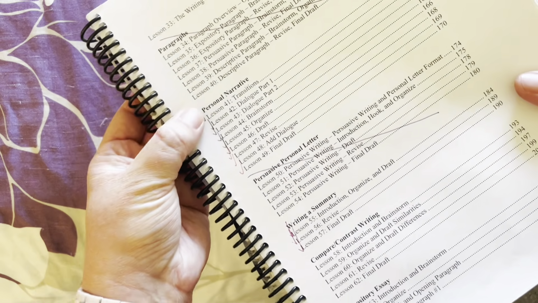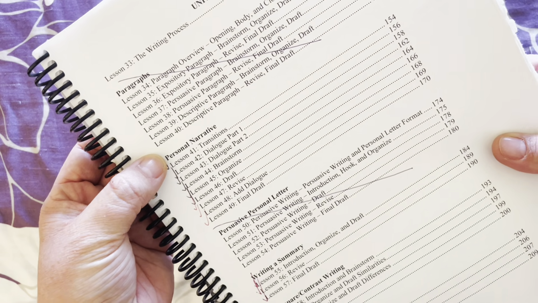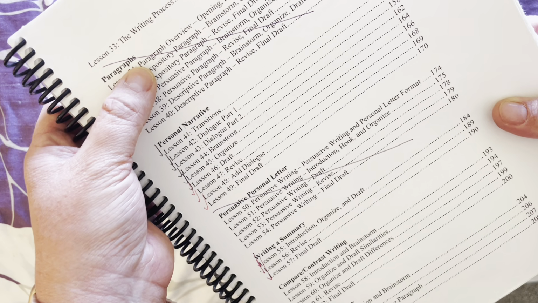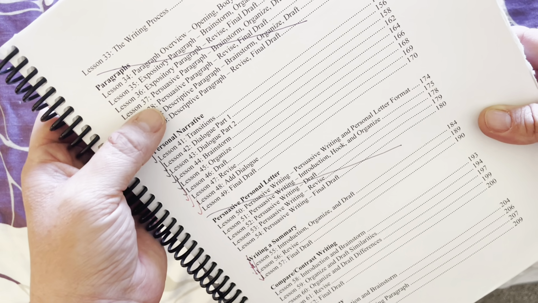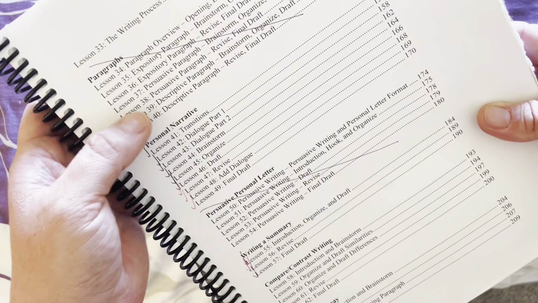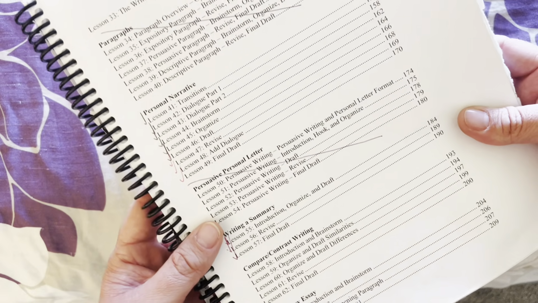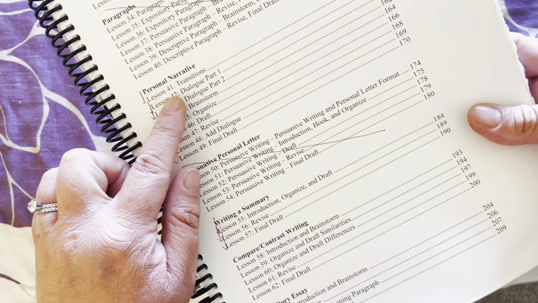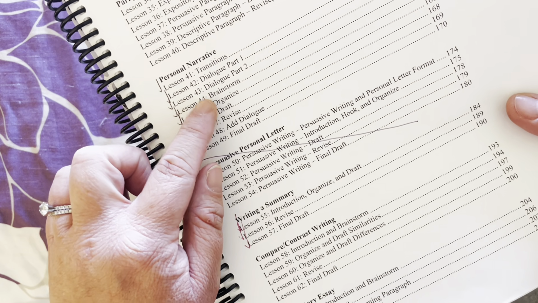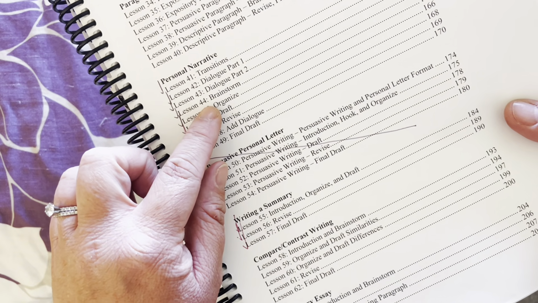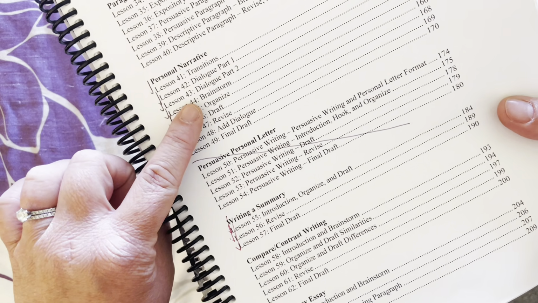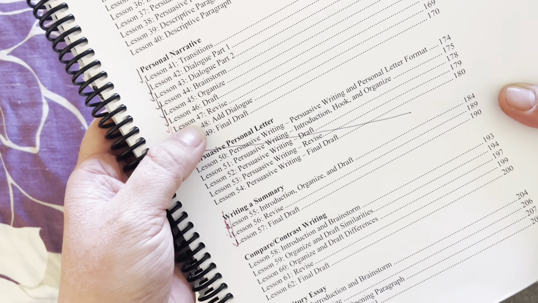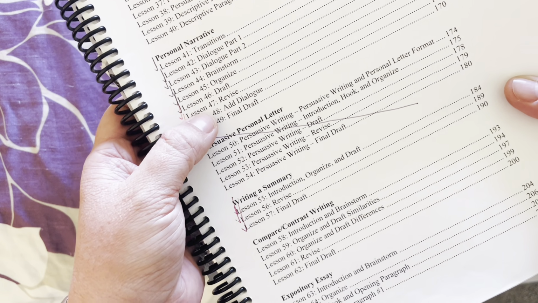So we have a whole section on paragraphs. It does go over several different types of paragraphs. First, it just teaches about paragraphs in case your kiddo is not super familiar. And then it does expository, persuasive, and descriptive. And then that will feed into essay writing as they progress in the levels. And then we have a personal narrative. As you can see, they really break it up into chunks. And then these lessons are broken up into days as well. Not all of them, like the brainstorming is just one day, organizing is one day, but it gives you so many tools to be successful as a writer.